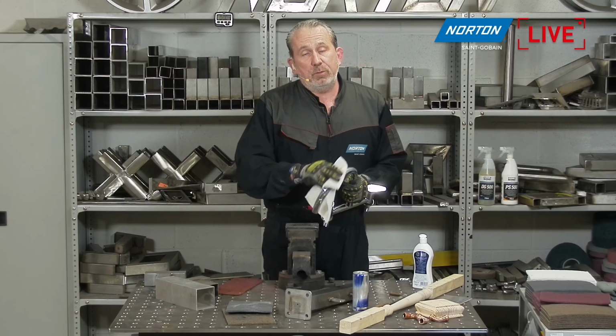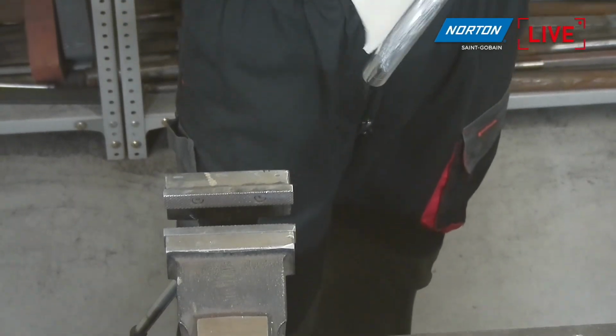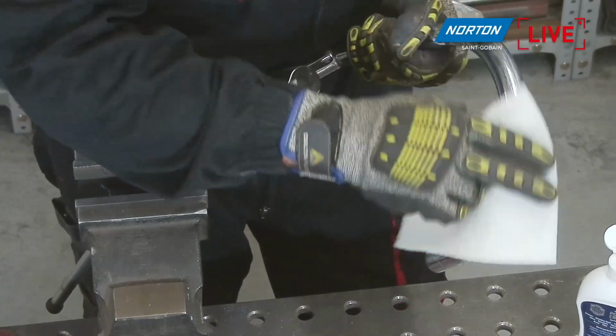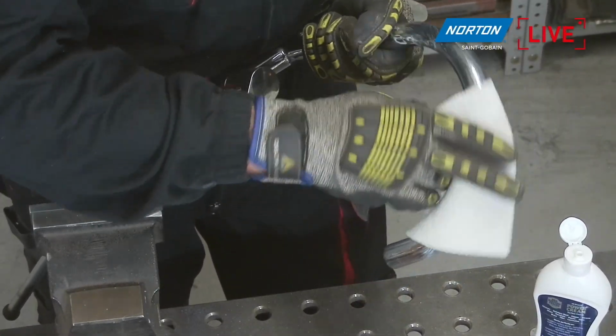You can, of course, do this with a cloth, you know, with this cleaning fluid, but it takes a long time, and it's nowhere near as quick as it would be with this hand pad. It just accelerates the process a great deal.